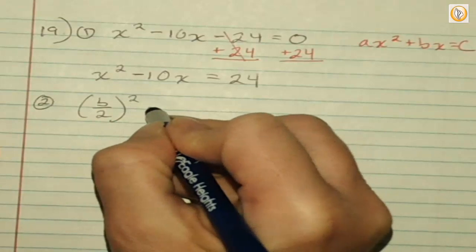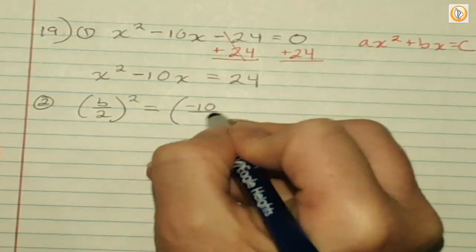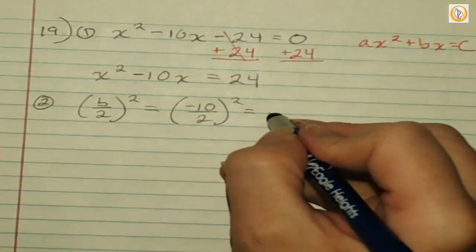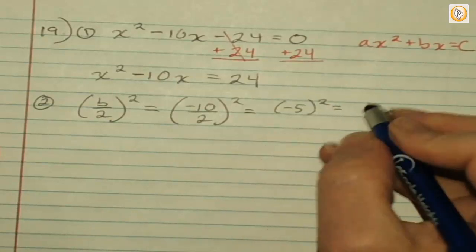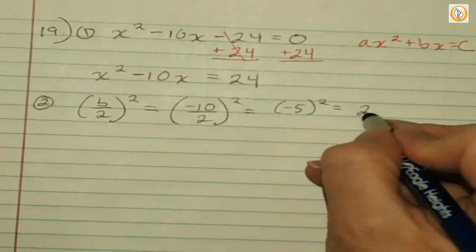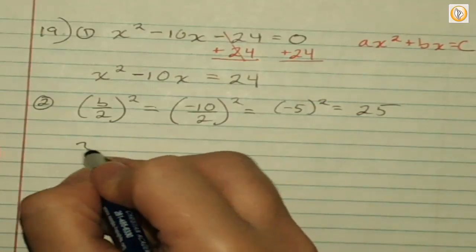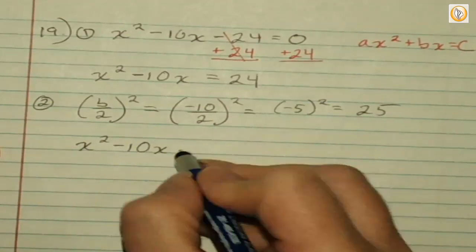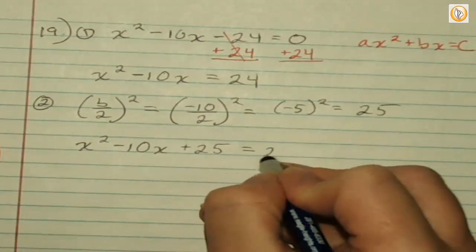We're going to add it to both sides. So what's my b? Over 2 squared. And what's negative 10 divided by 2? And negative 5 squared is? Very good. And she said we're going to add that to both sides. So I'm rewriting my equation, and I'm adding 25 to both sides.